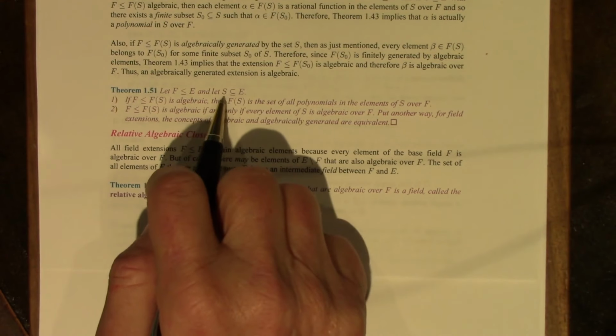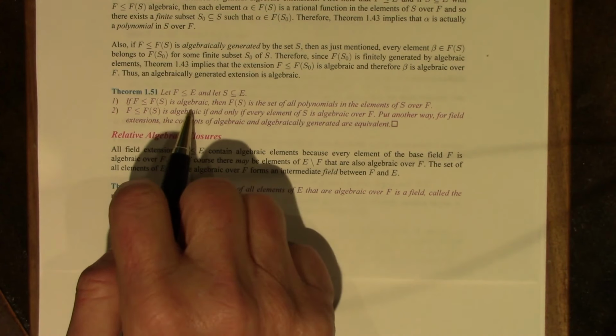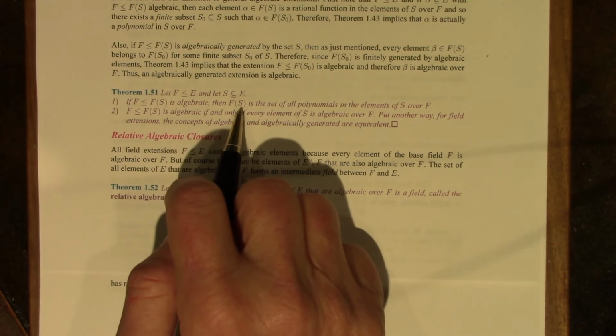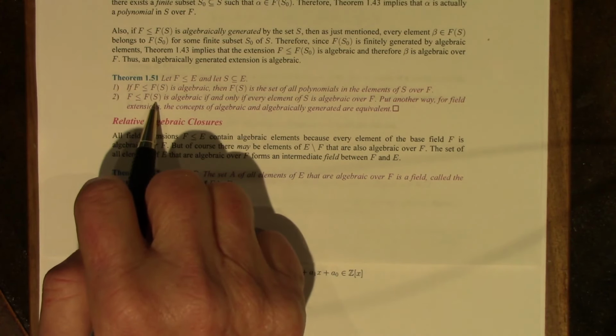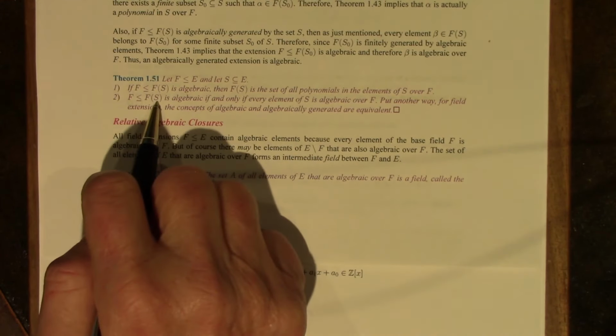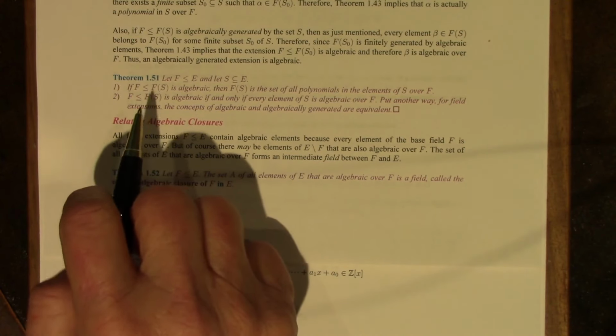F ≤ E is an extension, S is a subset of E. If F with S adjoined is algebraic, then the elements of F with S adjoined are polynomials in S over F. And F with S adjoined is algebraic if and only if every element of S, the generators, is algebraic. Or put another way, for field extensions, the concepts of algebraic and algebraically generated are equivalent.